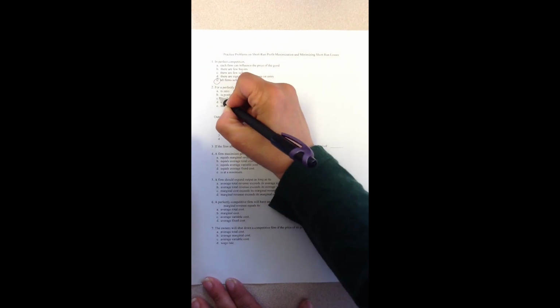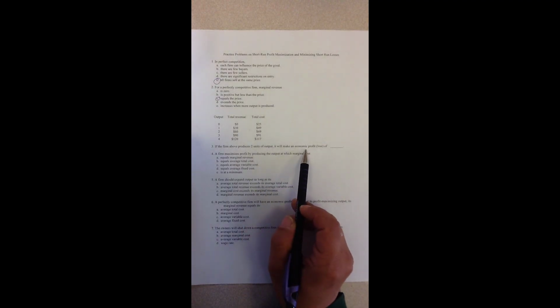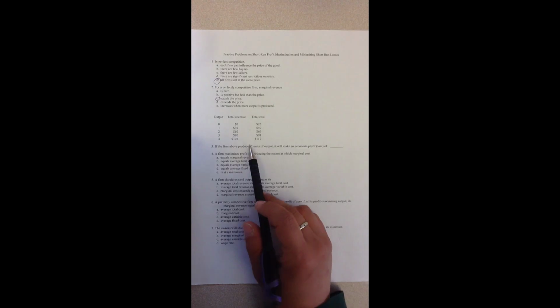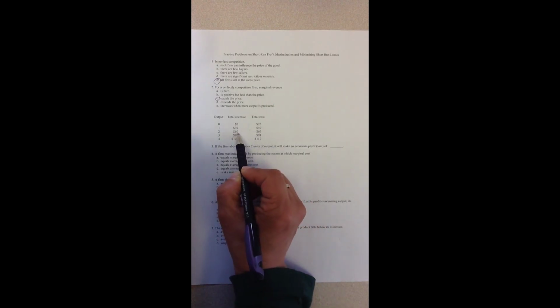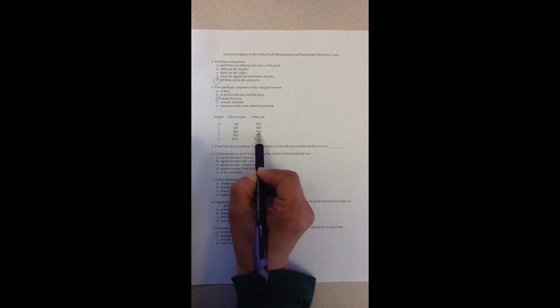For a perfectly competitive firm, marginal revenue and the price are the same thing. The extra amount that you'll earn from selling another unit is just the same as the price of that unit, since you can sell as many as you want at the market price. This is calculating profit, so at 2 units, revenue is 60, cost is 69, so there will be a profit of -$9, or a loss of 9.